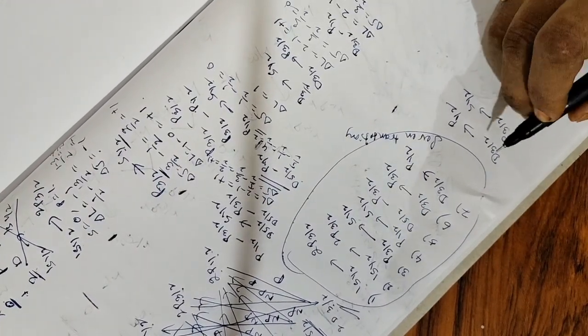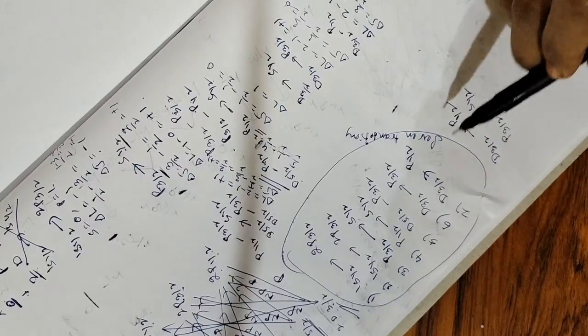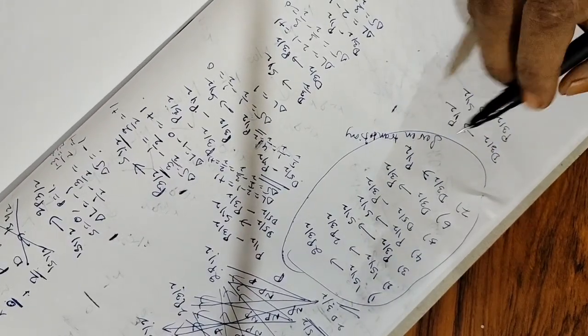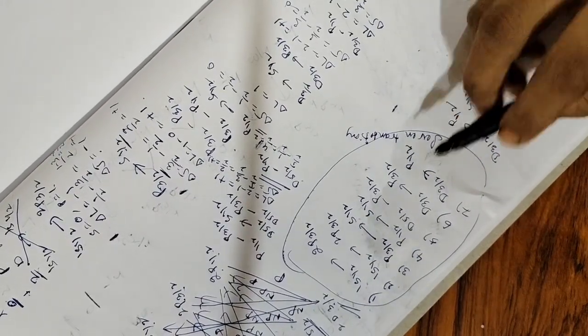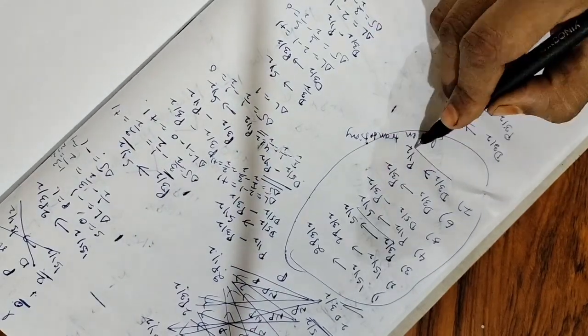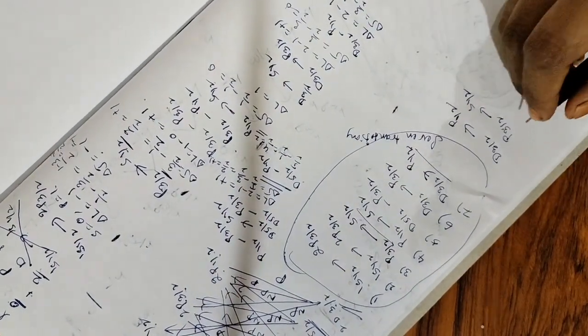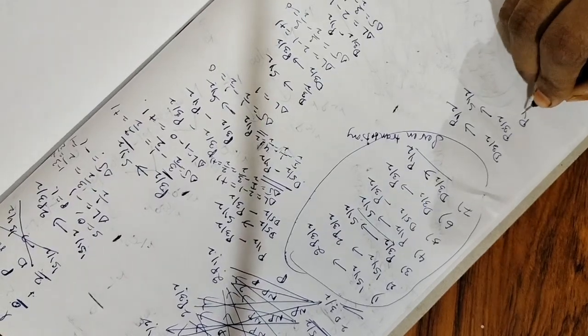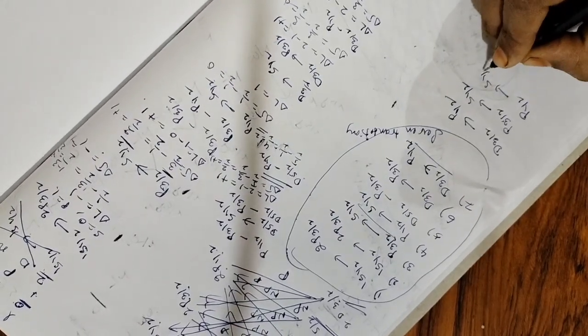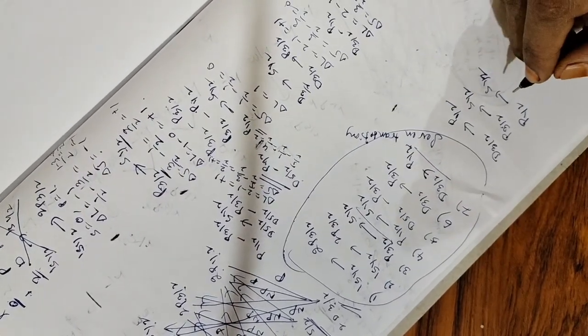Next D 3/2 to P 1/2, P 3/2 to S 1/2. Next you see P 1/2 to S 1/2.